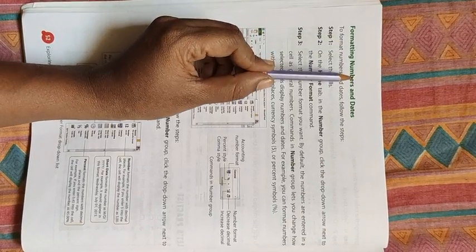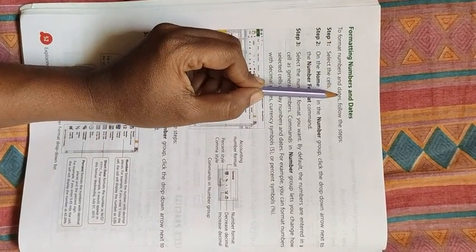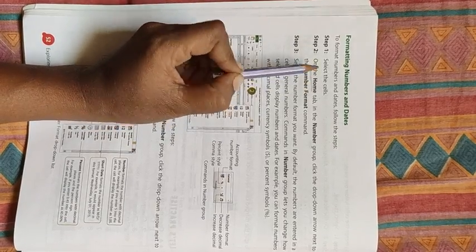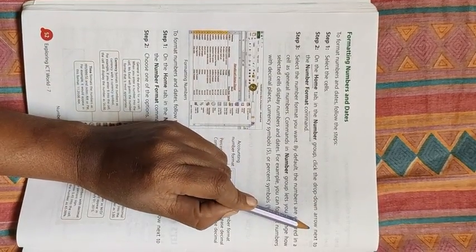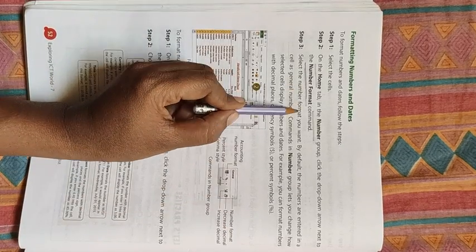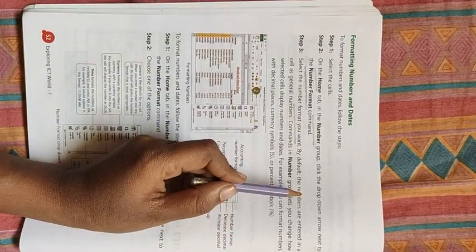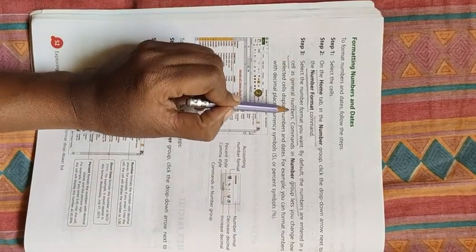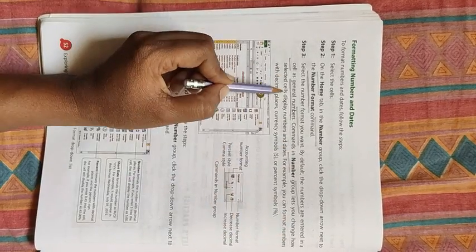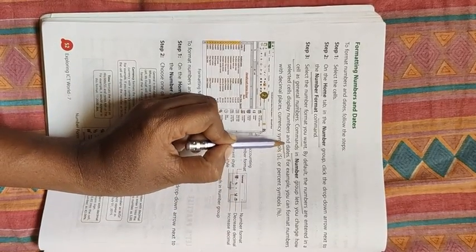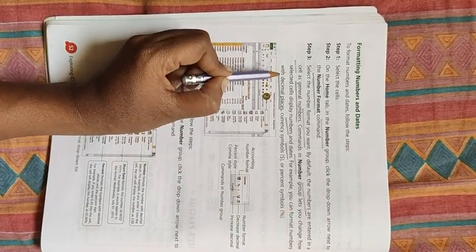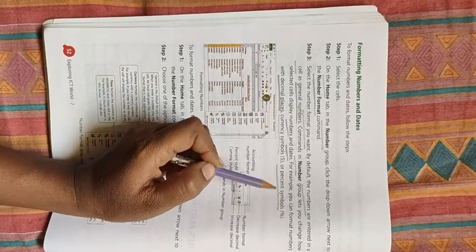Now formatting numbers and dates. To format numbers and dates, follow these steps. Step 1, select the cells. Step 2, on the Home tab, in the Number group, click the drop down arrow next to the Number Format command. Step 3, select the number format you want. By default, numbers are entered in a cell as General. Commands in the Number group let you change how selected cells display numbers and dates. For example, you can format numbers with decimal places, currency symbols or a percentage symbol.